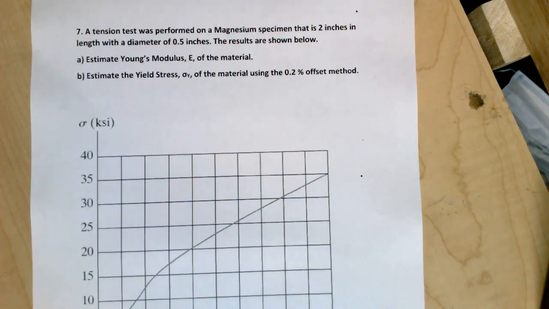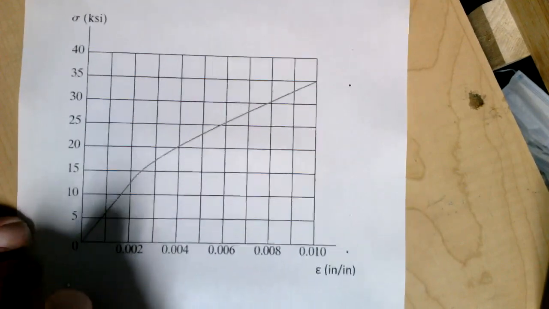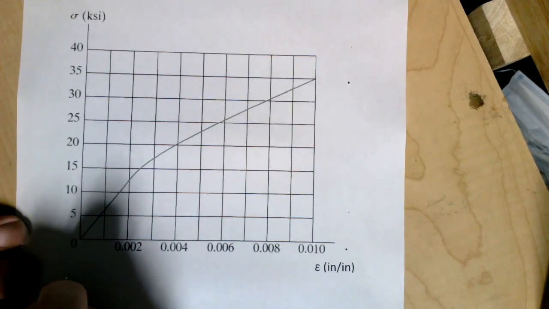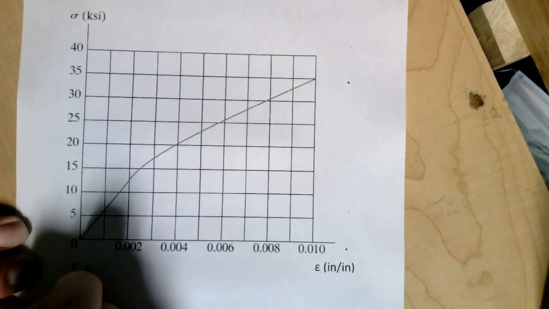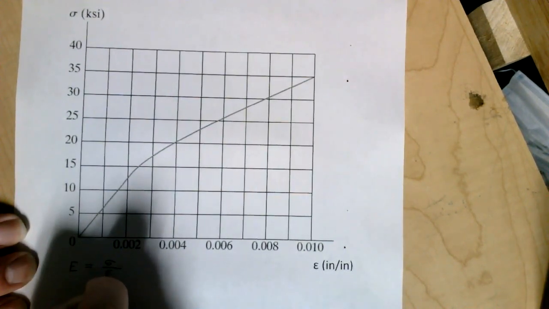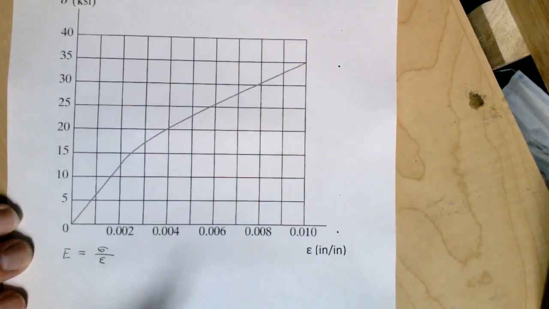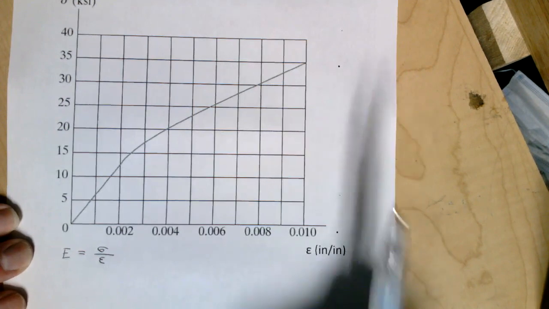So for part A, it's pretty straightforward because you can just use the formula that the Young's modulus E is equal to the stress divided by the strain. We have to look at just the proportional area.